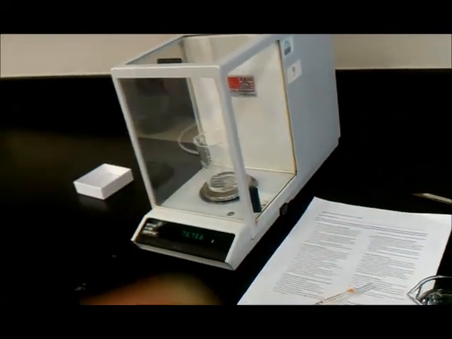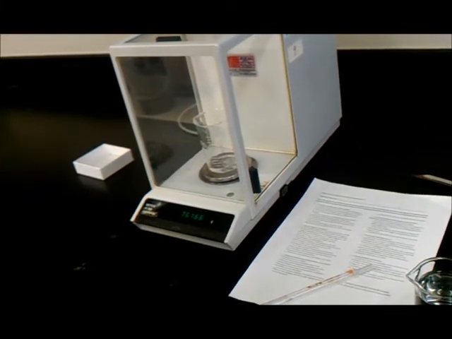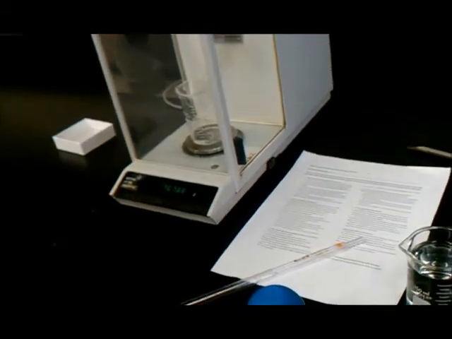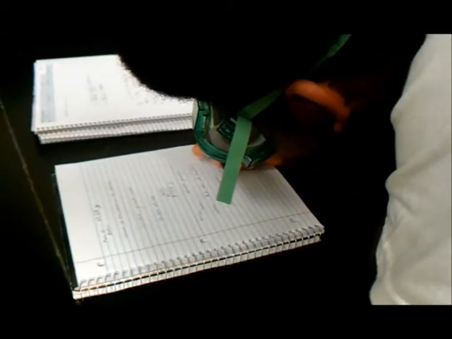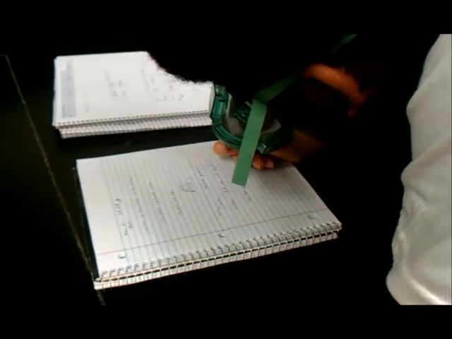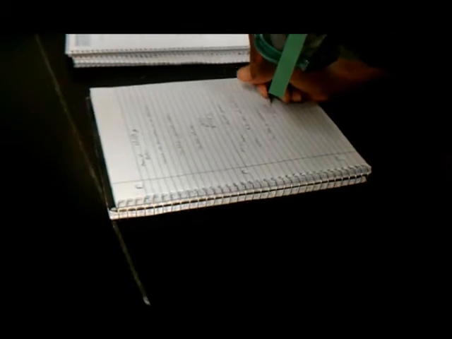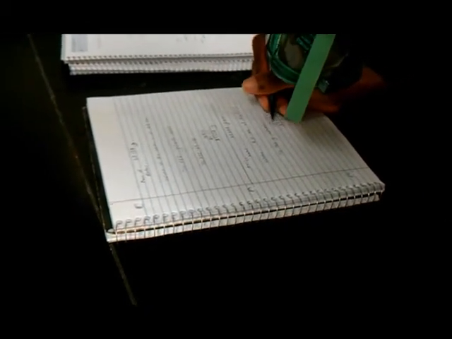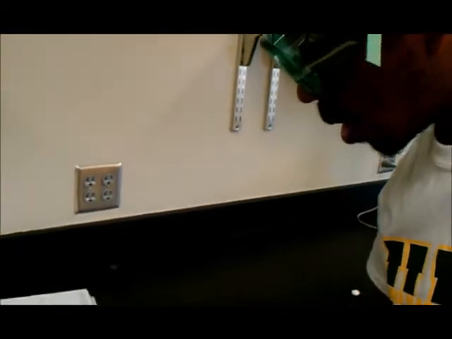And the new weight is 76.766 grams. The mass of the water appears to be 7.318 grams.